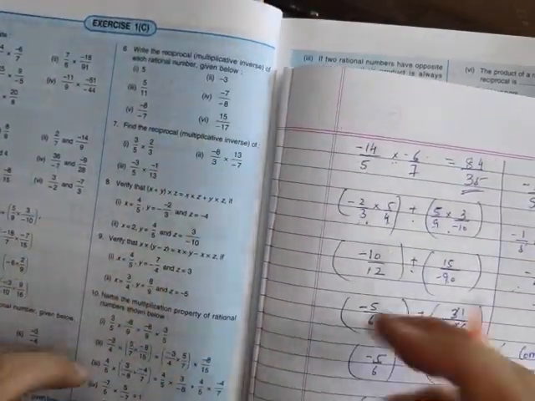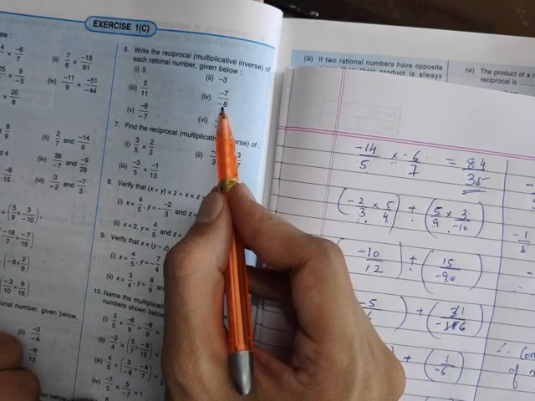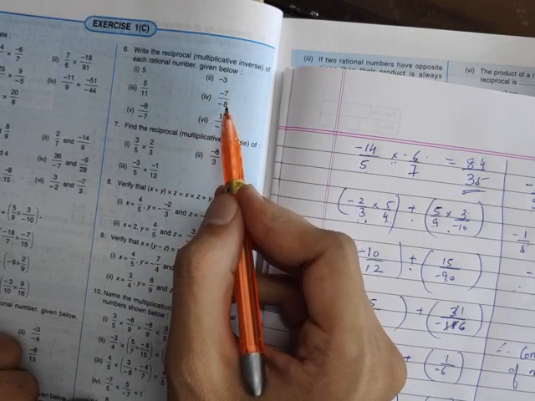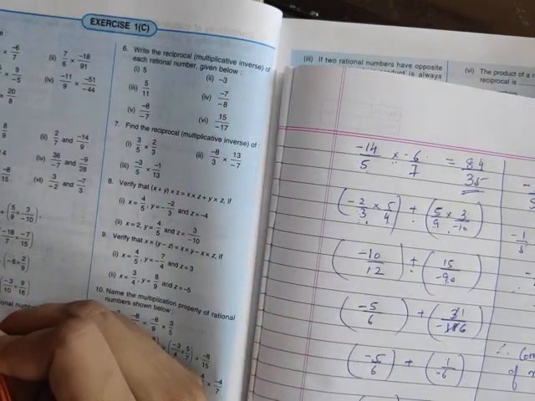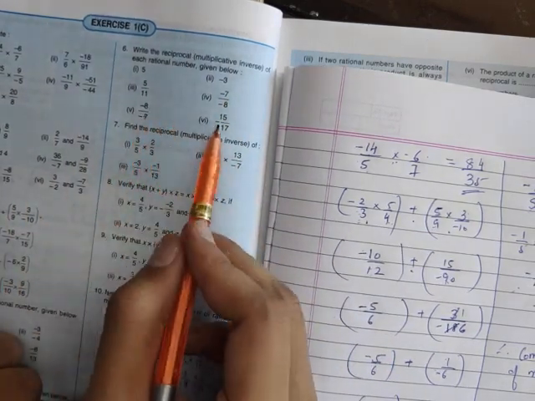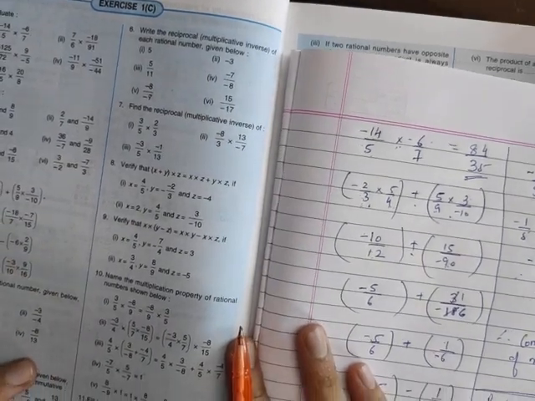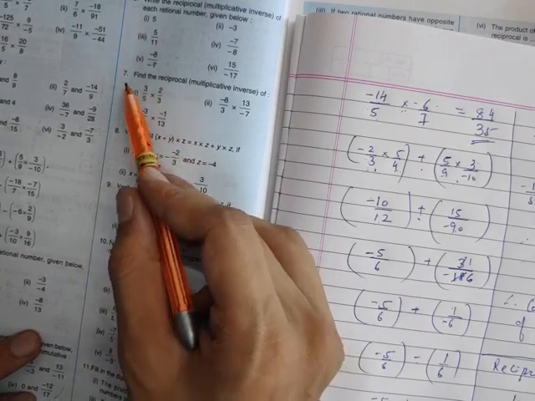Similarly, next, what will be the reciprocal of -7 upon -8? First of all, minus minus I can cancel here only. The reciprocal of 7 upon 8 is ulta, 8 upon 7. Similarly this. Next, find the reciprocal of this.